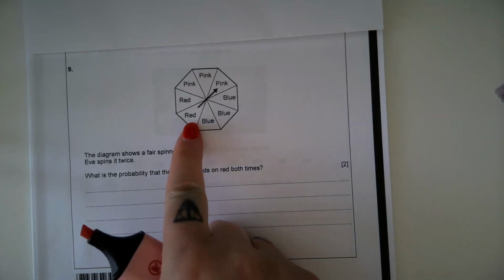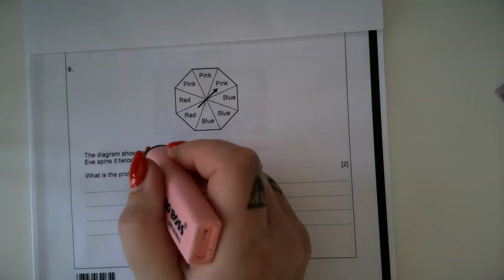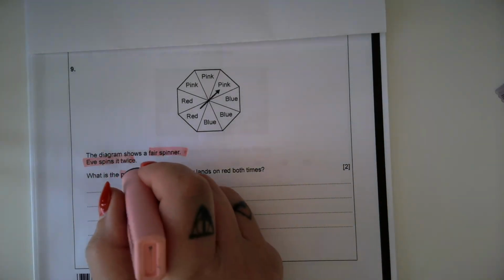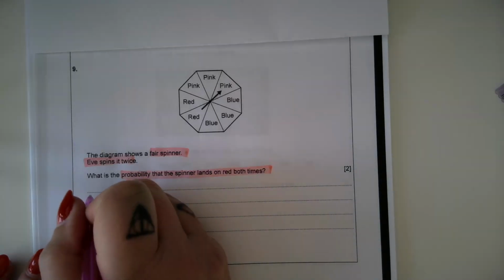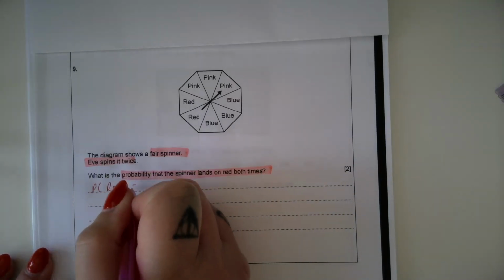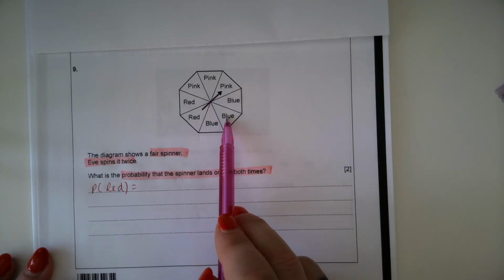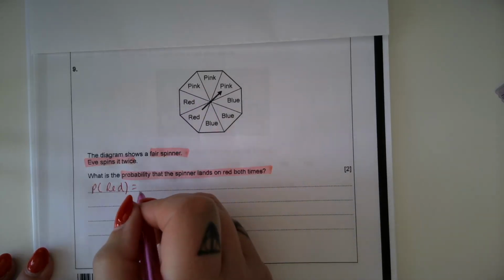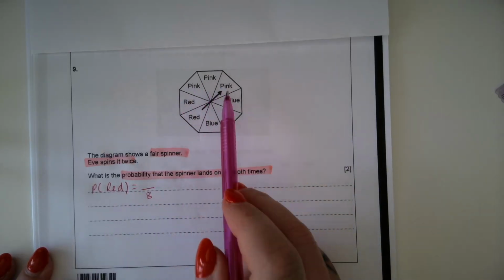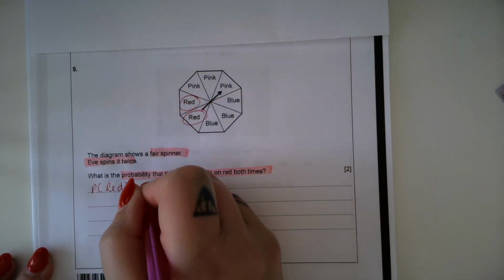Question 9. So we've got a spinner here, and the parts of the spinner are labelled with words that give us a colour. The diagram shows a fair spinner, so that's useful to know. Eve spins the spinner twice. What is the probability that the spinner lands on red both times? So we need to find the probability that the spinner lands on red to start off with. So the probability that we land on a red, well, there are 1, 2, 3, 4, 5, 6, 7, 8 sections in total. And out of those 8, we have 2 of them that are red.